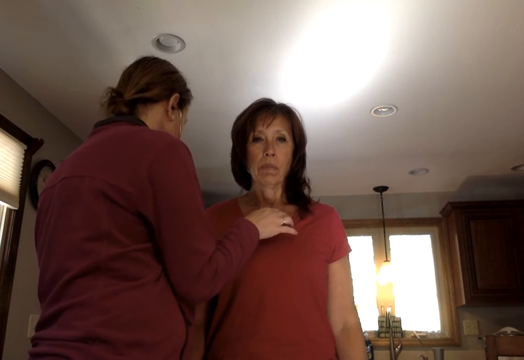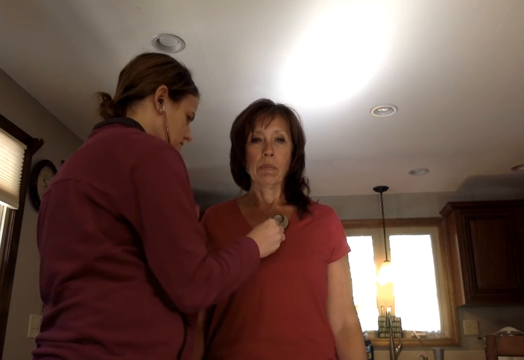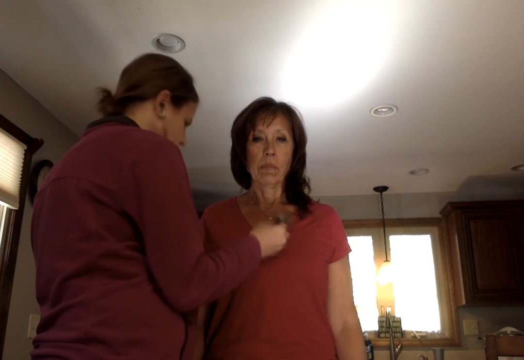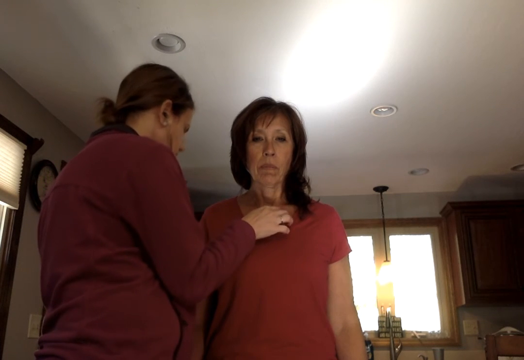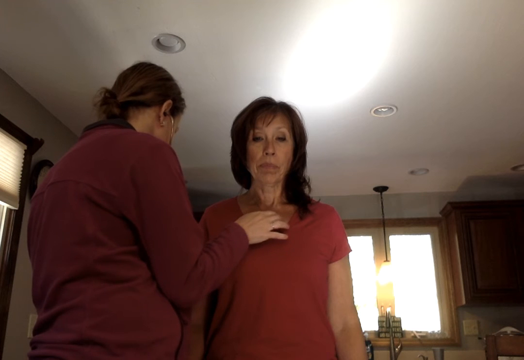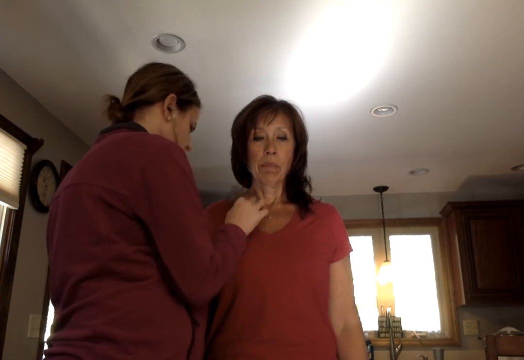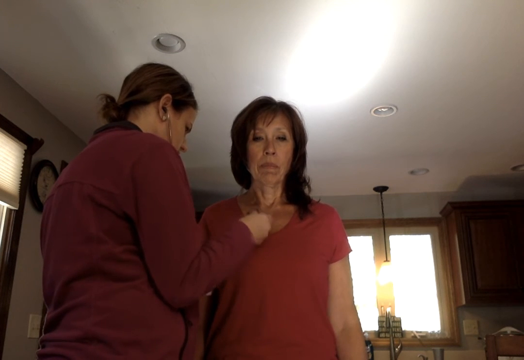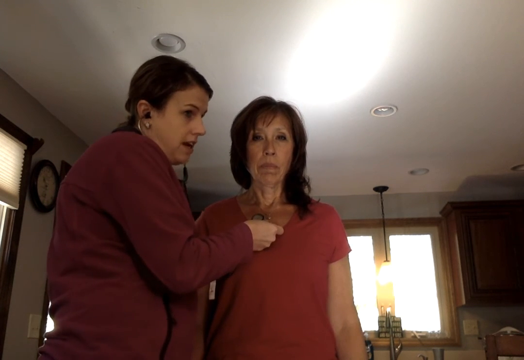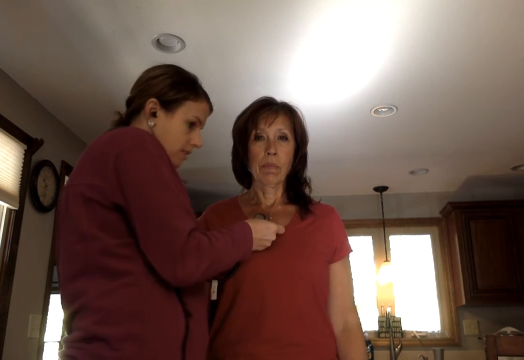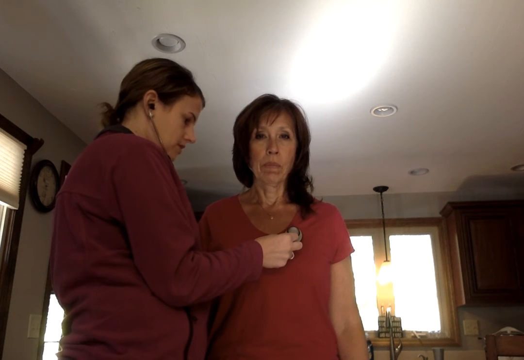Then I would do the 3rd intercostal space, left sternal border, which is Erb's point. The 2nd intercostal space on the right is the aortic. I would be listening for S1 and any abnormal heart sounds. Normal heart sounds are S1, S2, the lub-dub, and those sound good.